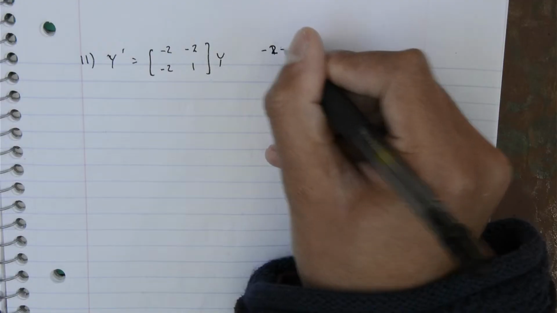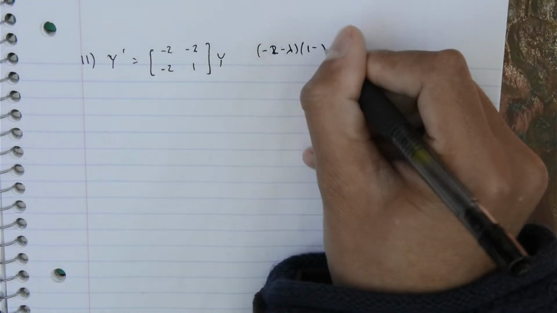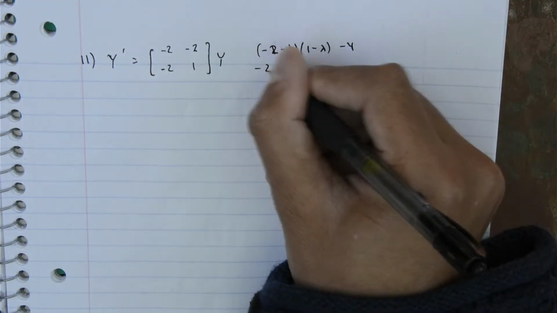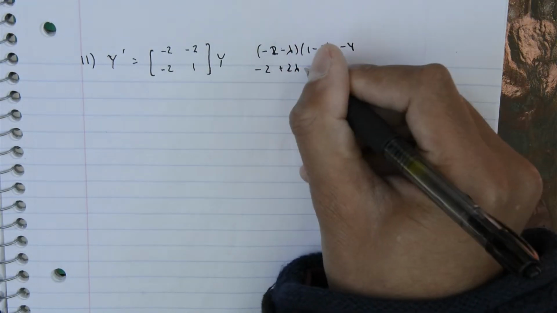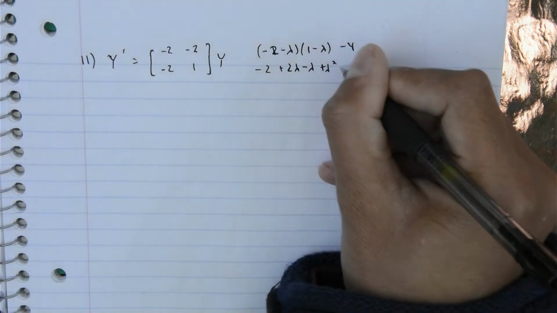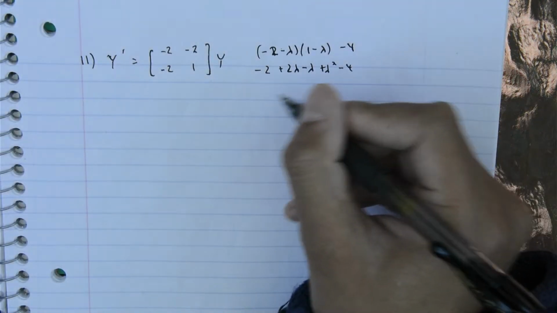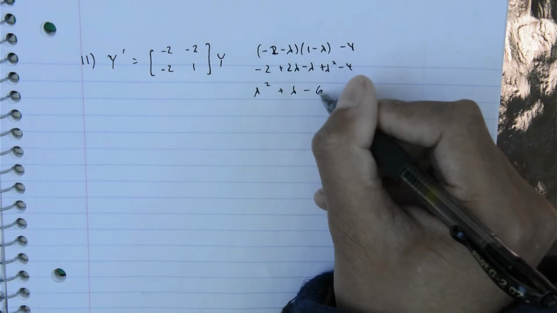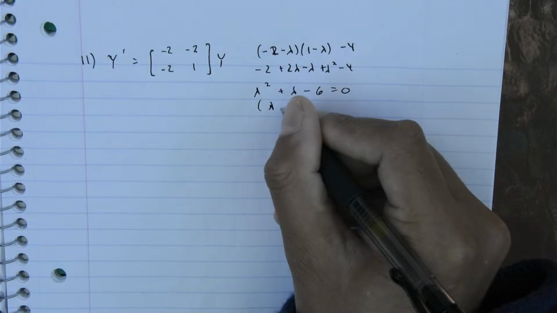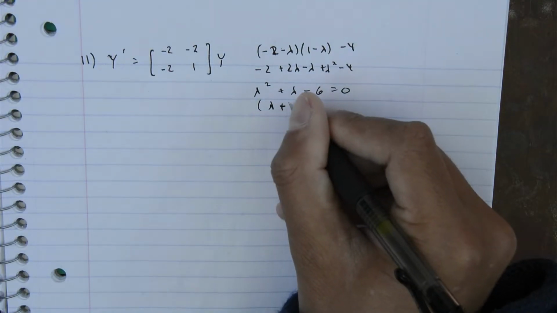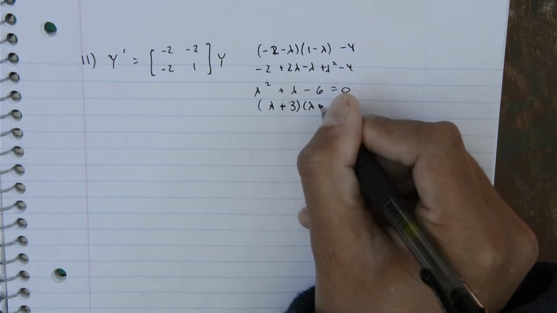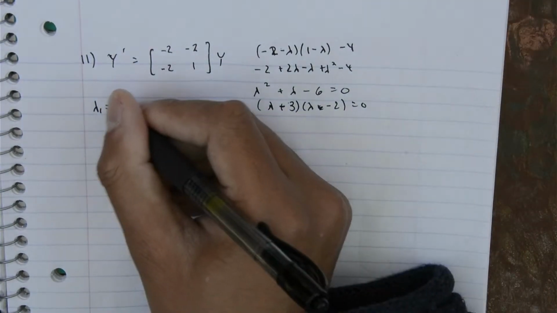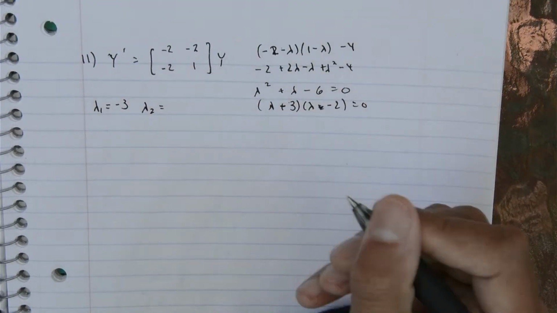So we're going to get minus 2 minus lambda times 1 minus lambda minus 4. So then we get minus 2 plus 2 lambda minus lambda plus lambda squared minus 4, which is lambda squared plus lambda minus 6 equal to 0. Then we can factor this into lambda plus 3 times lambda minus 2 equals 0. So lambda 1 equals minus 3, lambda 2 equals 2.